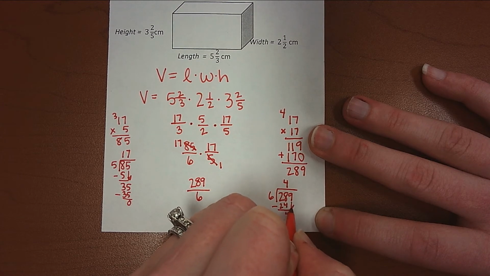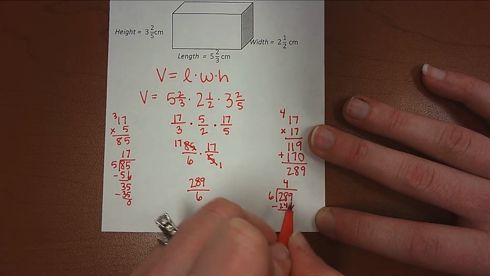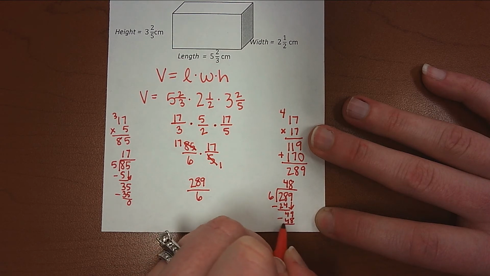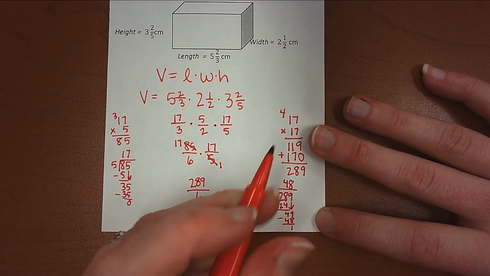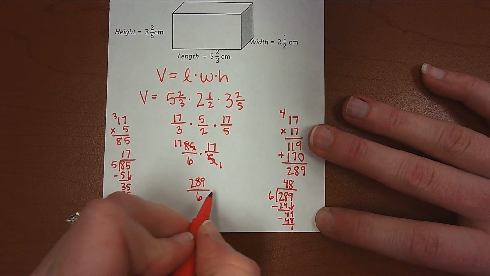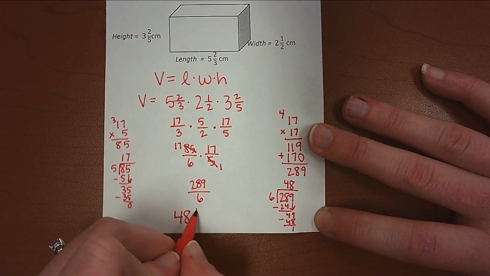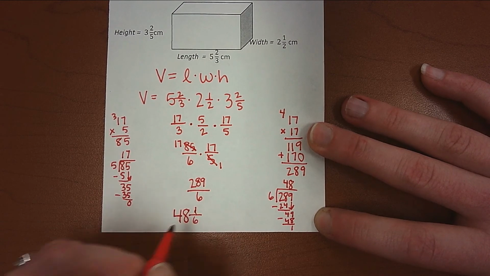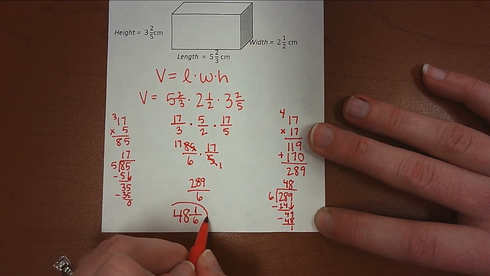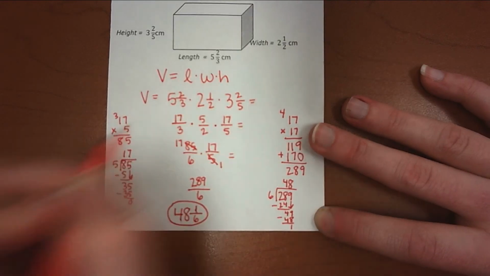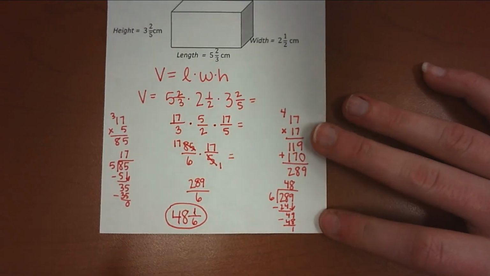When I subtract, I get 4, bring down my 9. 6 goes into 49 8 times. 8 times 6 is 48, and I've got a remainder of 1. So 6 goes into 289 48 whole times, so that's my whole number, with 1 remaining, or 1 is my remainder, and so 48 1/6 is my total volume of this shape.